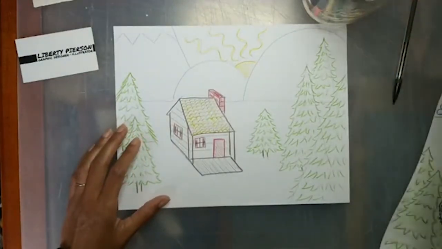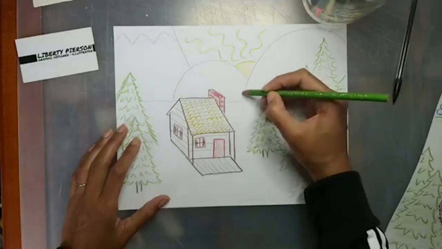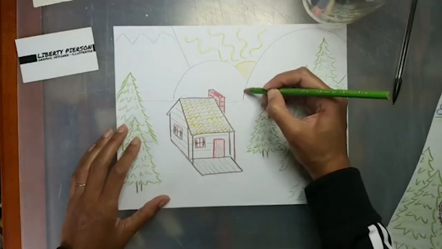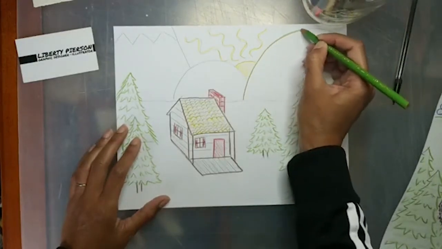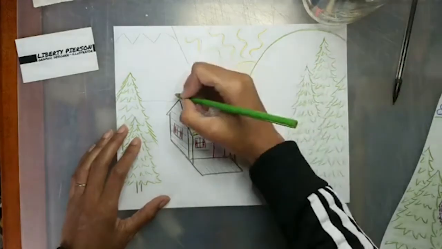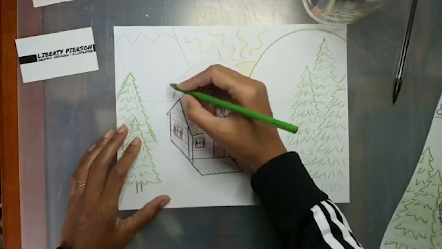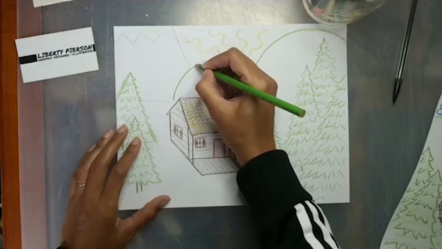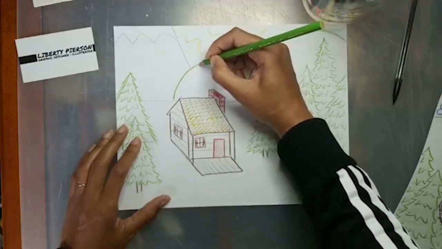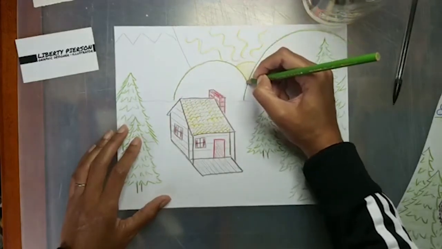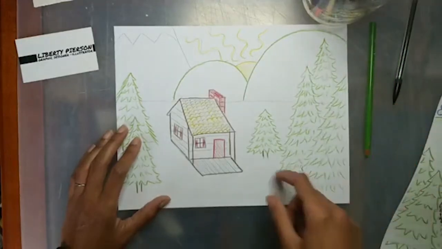We're going to take our green back and we're going to do our mountains. So we're going to outline our mountains, but what you could do if you wanted to is you could do little marks of texture, but I'm just going to do some outlines because they're far away, so I don't think they need a lot of detail. That's one way to give it atmosphere.